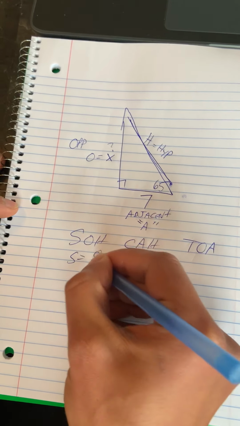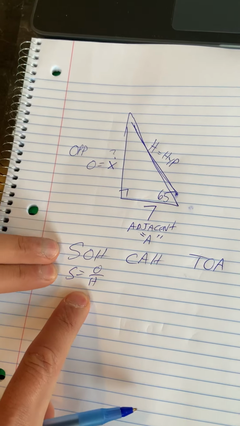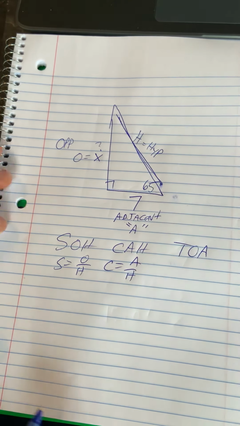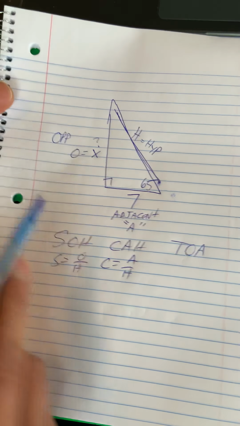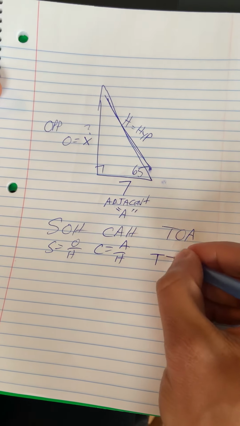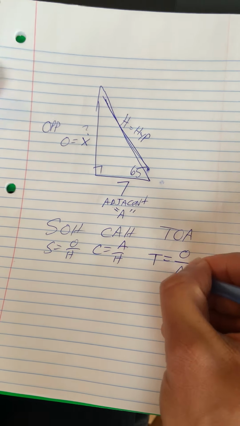Sine is opposite over hypotenuse. This was in our video last week. And cosine is adjacent over hypotenuse. But this one I know is tangent. T stands for tangent. It looks like tan, but it's not tan, it's tangent. Tangent is opposite over adjacent.